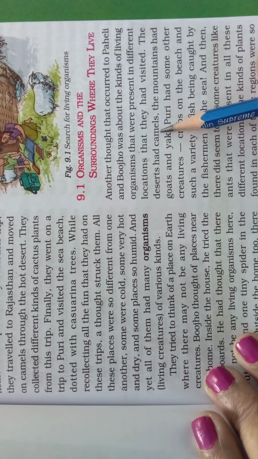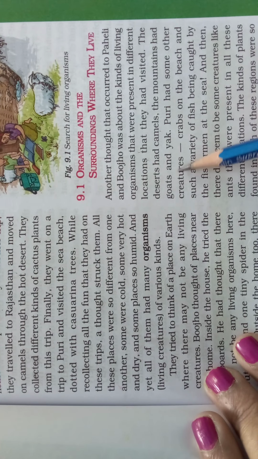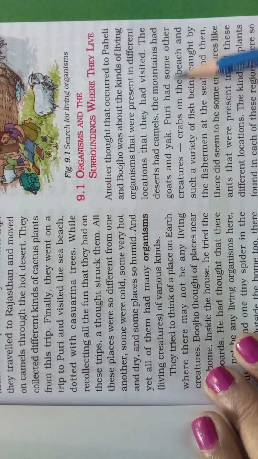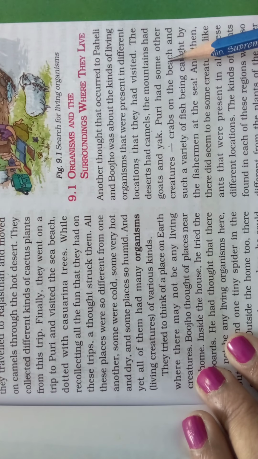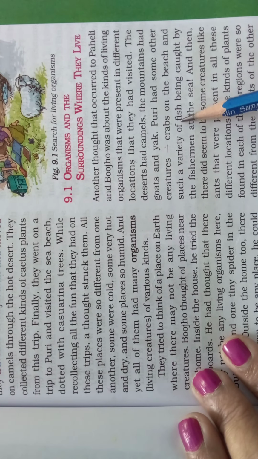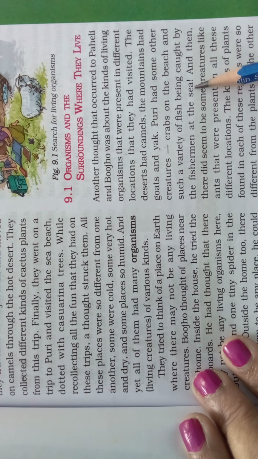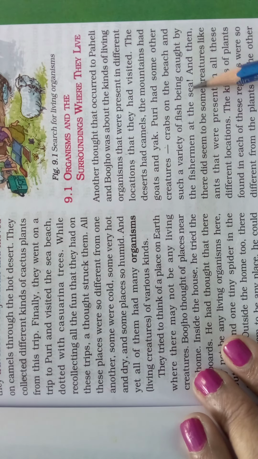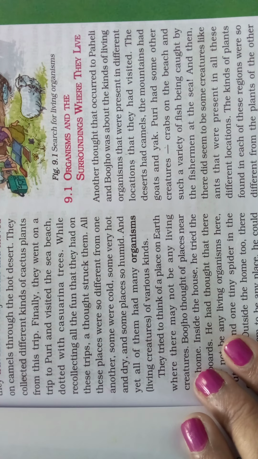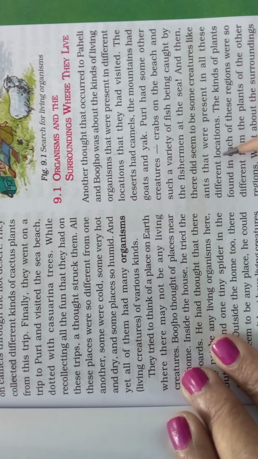The deserts had camels, the mountains had goats and yak. Puri had some other creatures, crabs on the beach and a variety of fish being caught by the fishermen at the sea. So they observed that there were creatures like camels in the desert, goats and yaks in the mountains, and crabs and fishes at the beach and in the sea. And then there did seem to be some creatures like ants that were present in all these different locations.